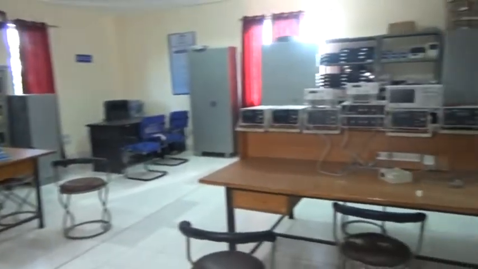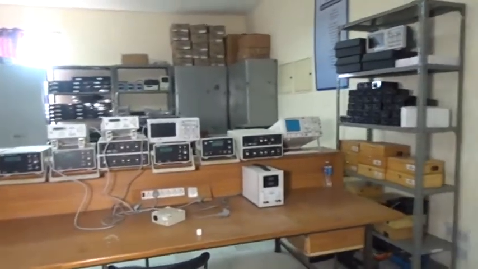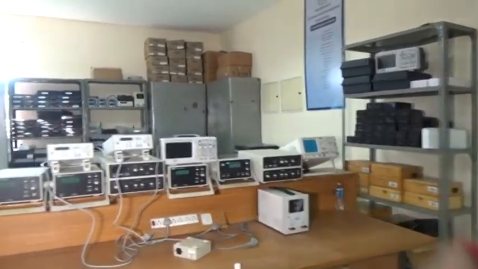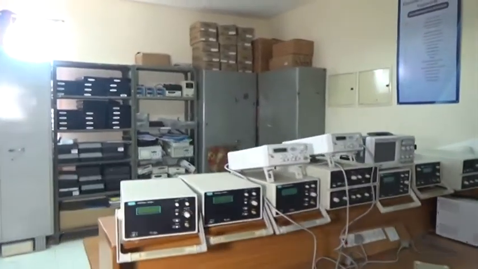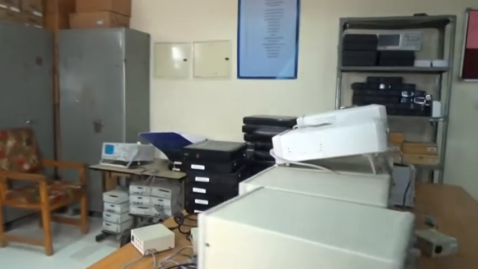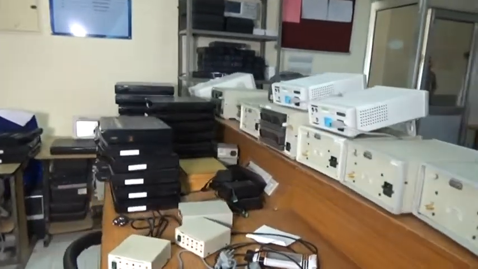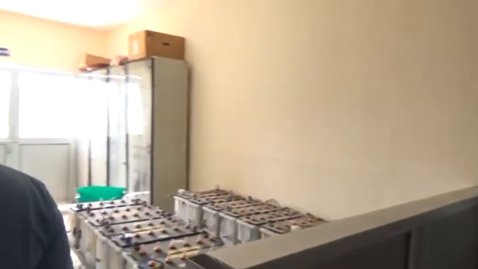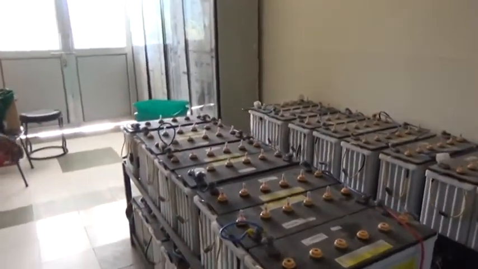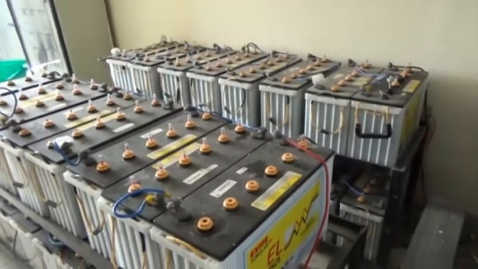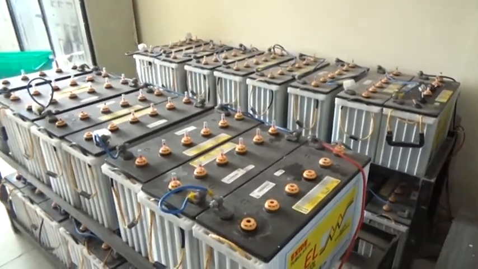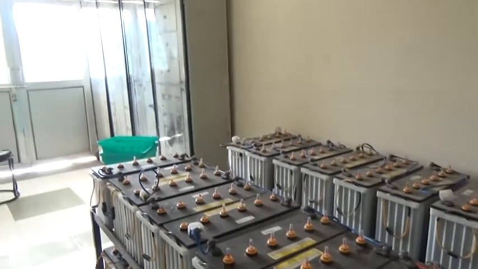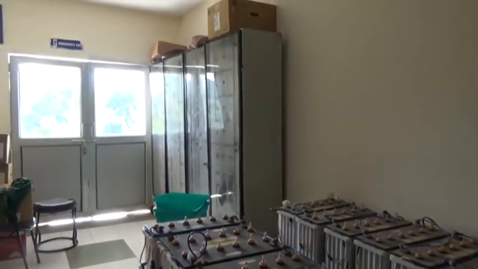These are the high-end oscilloscopes. Rest of the equipments are being placed in the almirahs. Only a few of the equipments are kept outside for students. This is the standalone battery bank for this particular block. This is the main control panel, and over there is the emergency exit.